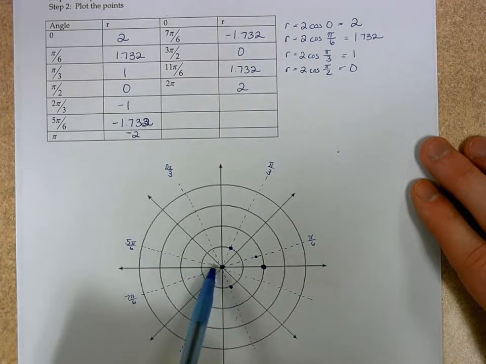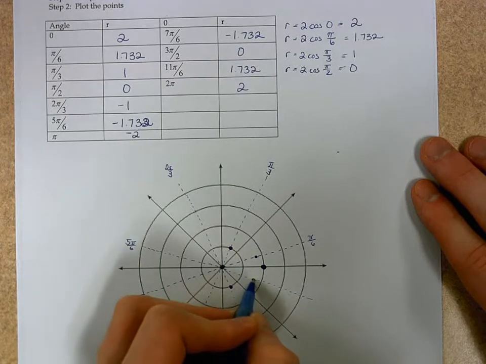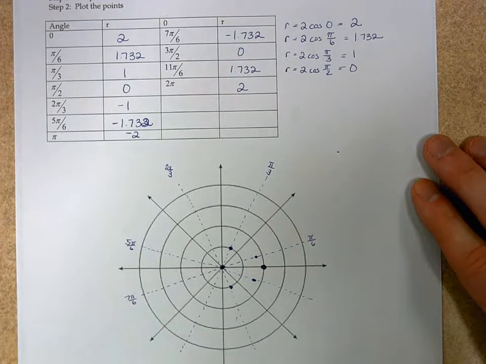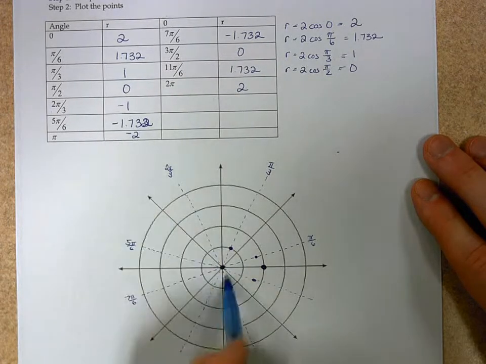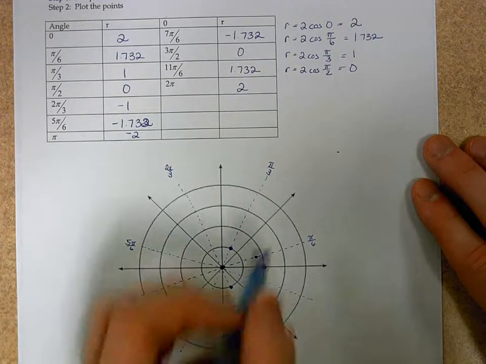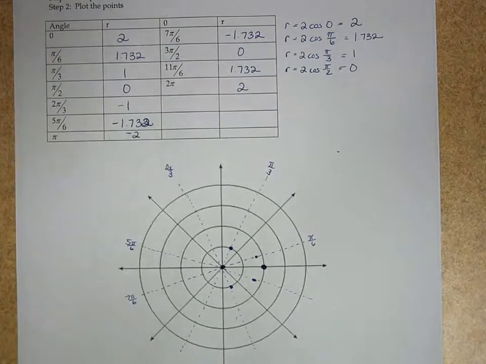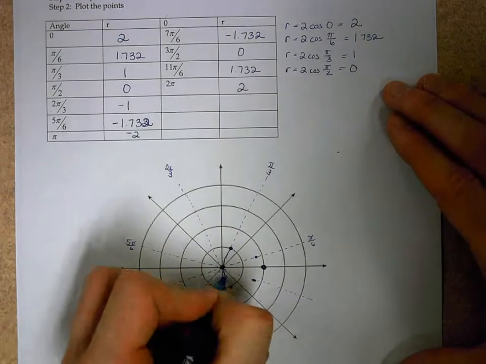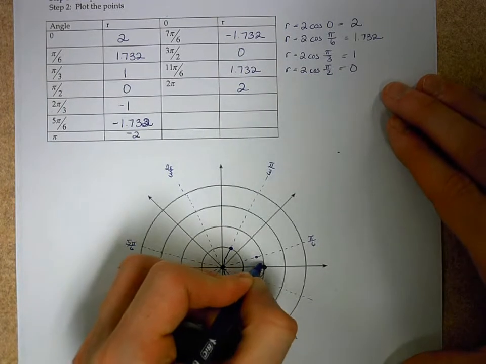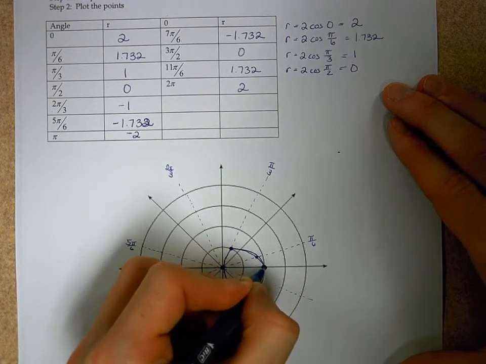Facing this 5 pi over 6, I'm going to walk backwards 1.732. And then if I'm at pi facing this way, I'm going to go back 2 units. So I'm back to my starting point. And if I were to continue along, those other points would already be filled in for me. So my graph is going to look something like that.